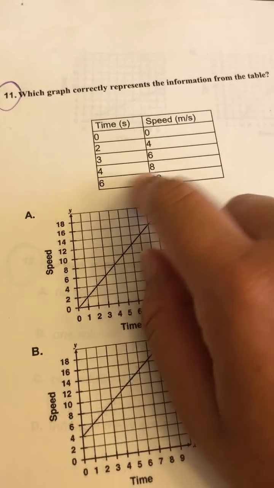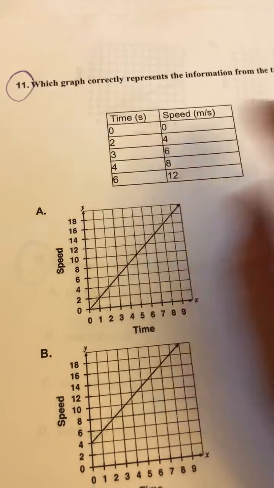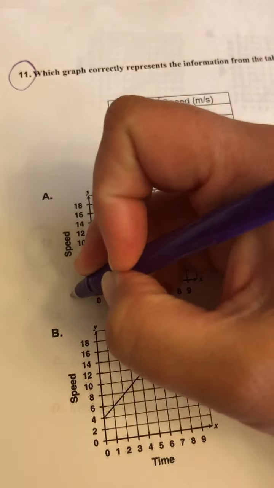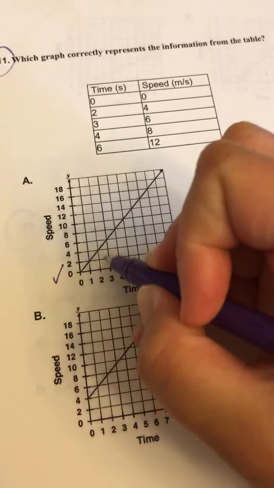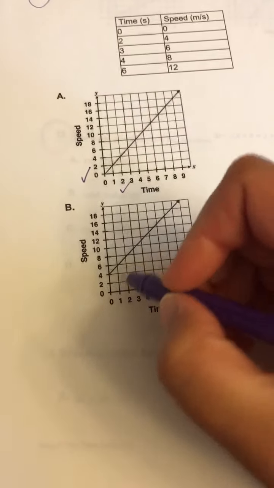So you're just looking at these as ordered pairs, like you should have a point at the origin, a point at 2, 4. So I'm going to start there. I have a point at the origin, and I have a point at 2, 4. So far that one's good to go. I'll come back to that one if the others also meet the criteria.